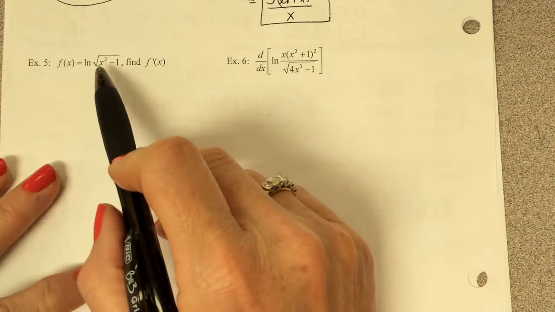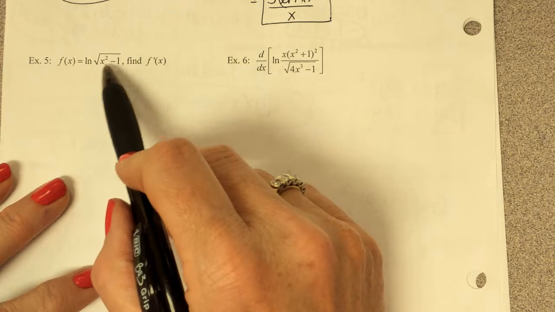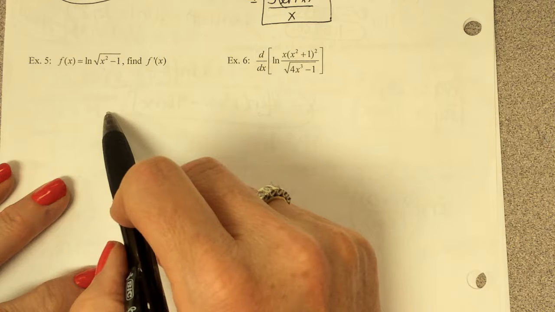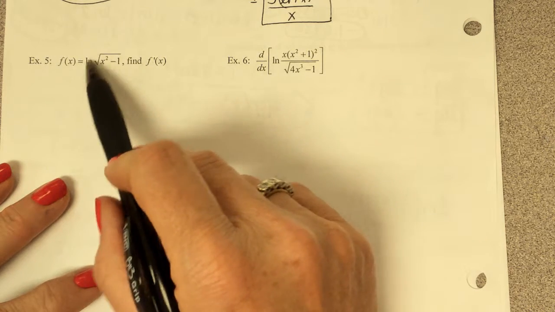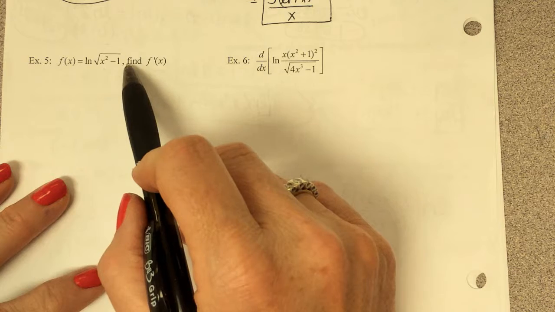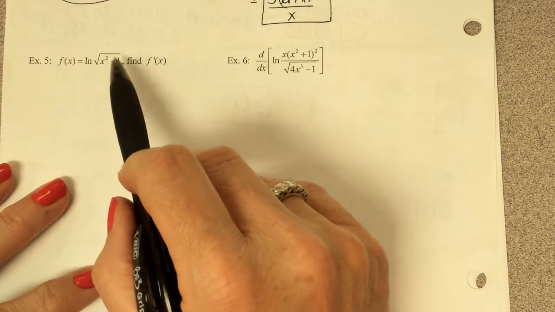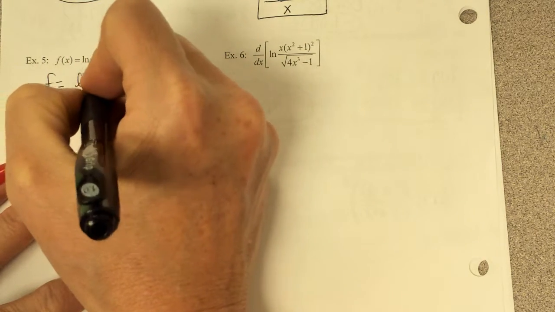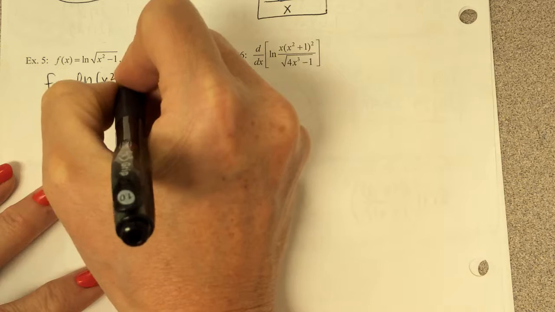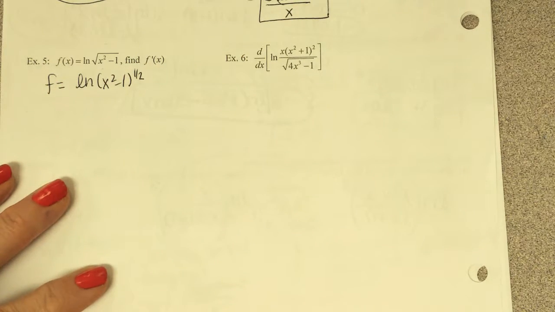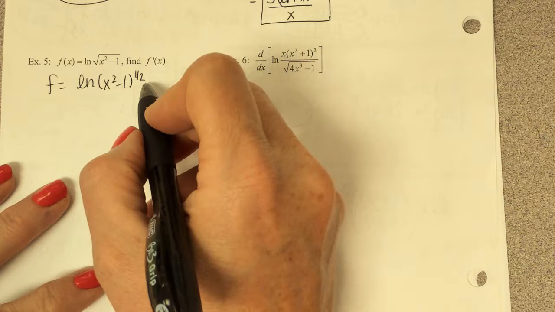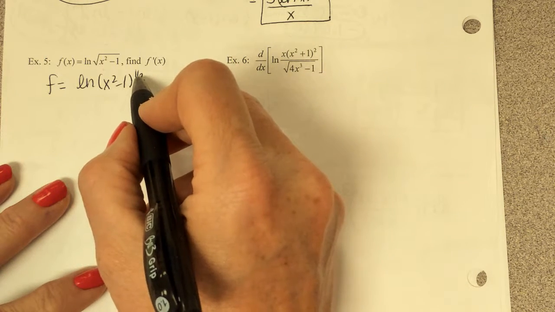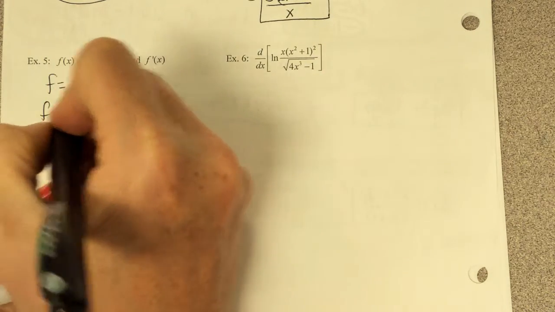All right, for something like this, if I just start this from the way it is, I'm going to have to do 1 over the square root of x squared minus 1. Then I would have to do the derivative of the square root of x squared minus 1. It's very difficult to do this problem unless I expand it first. So another way I could write this would be ln, natural log, of x squared minus 1 to the 1/2. What do we do with an exponent of 1/2? Where can it go? If it's just with this, where can it go? Out in the front. So here's what my problem is now.